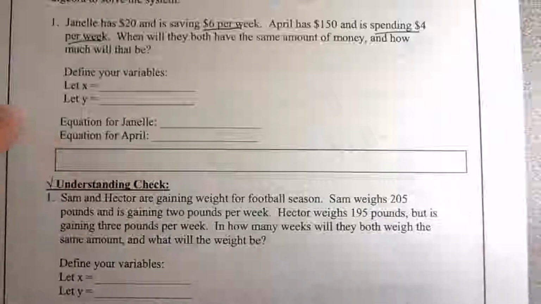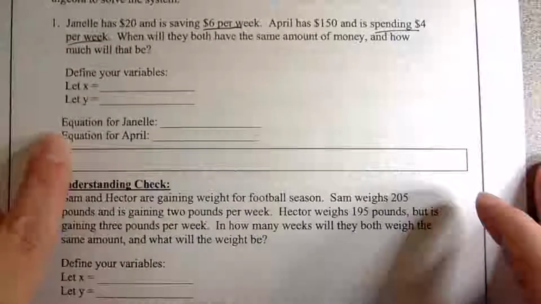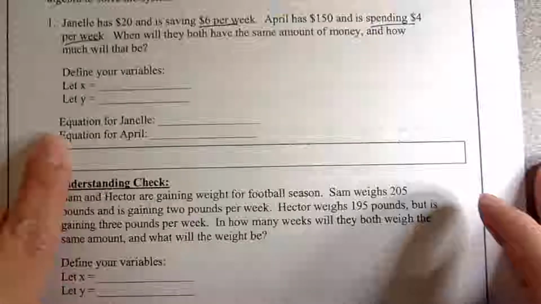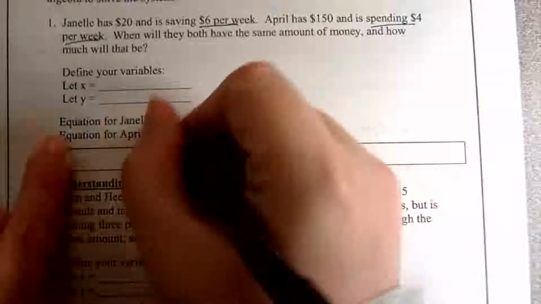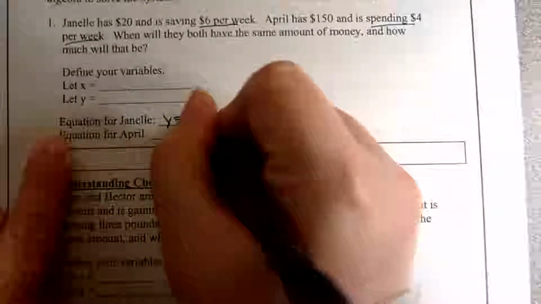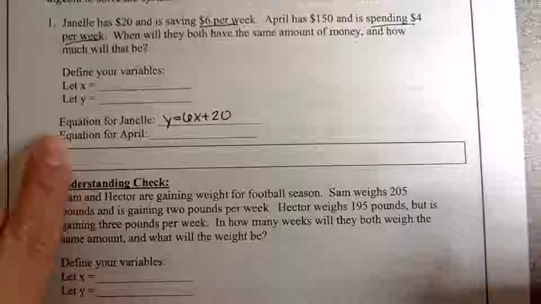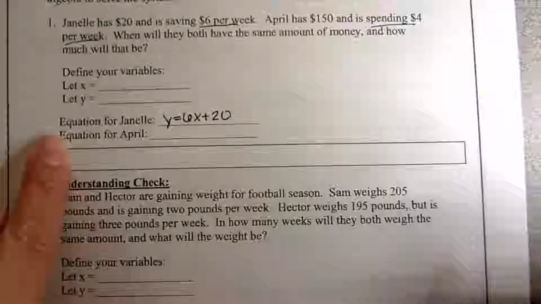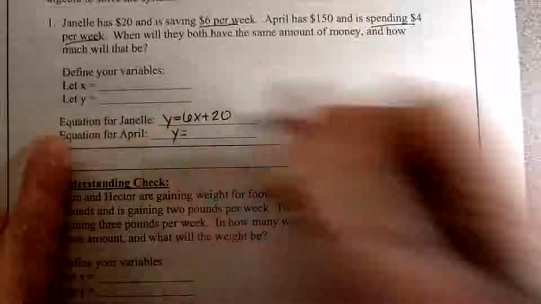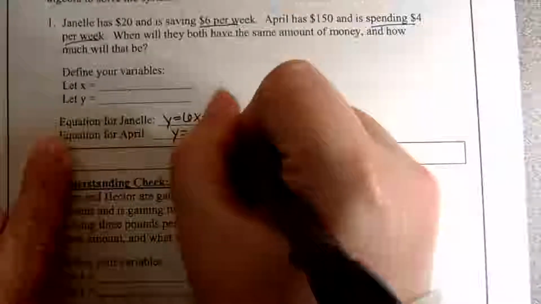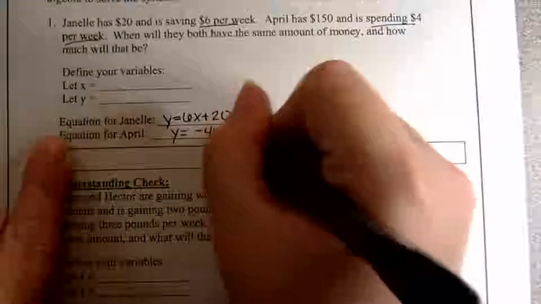So first, I'm going to skip down. It's normally easier to write the equations. What would the equation be for Janelle? 6x plus 20. Right, so y equals 6x plus 20. And what about for April? y equals negative 4x plus 150. So negative 4x because she's spending $4 per week plus the 150 she started with.